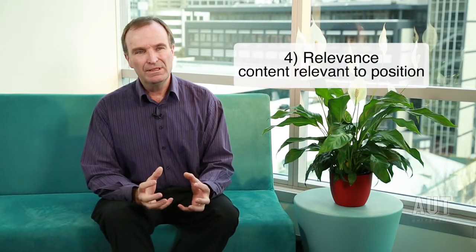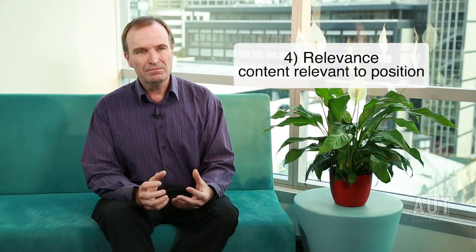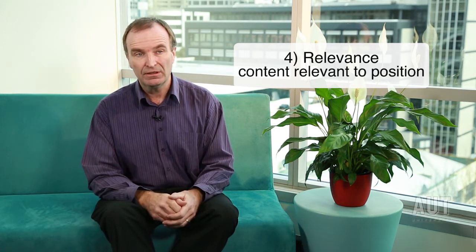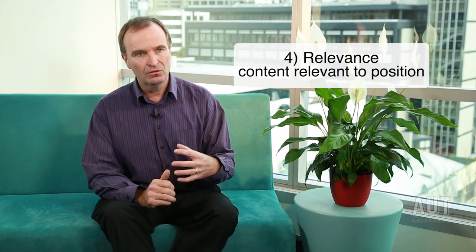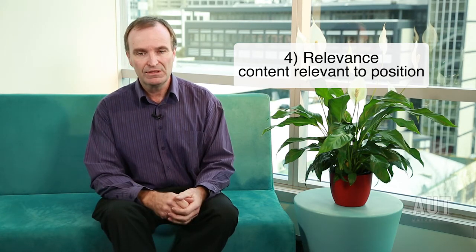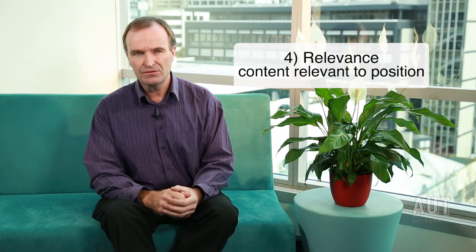And the fourth key point is relevance. You really need to make sure that what you put in your CV is relevant to the position you're applying for. That means you've had a good look at the job description, you know what that employer wants, and you've focused in on the skills that you can provide that they're looking for.